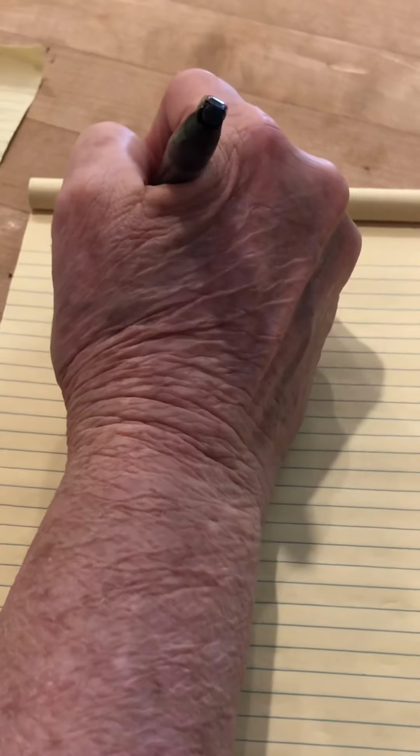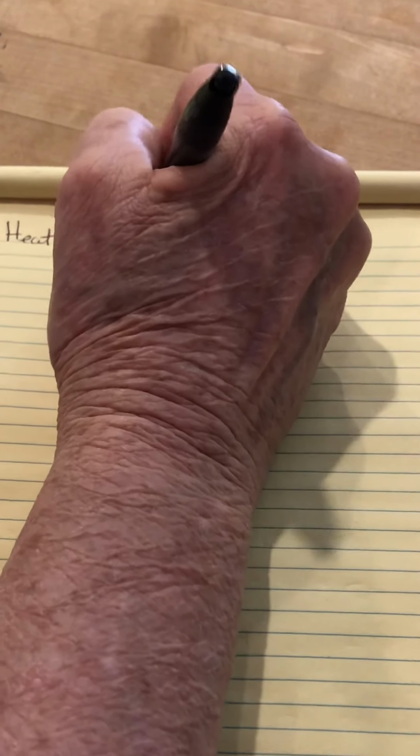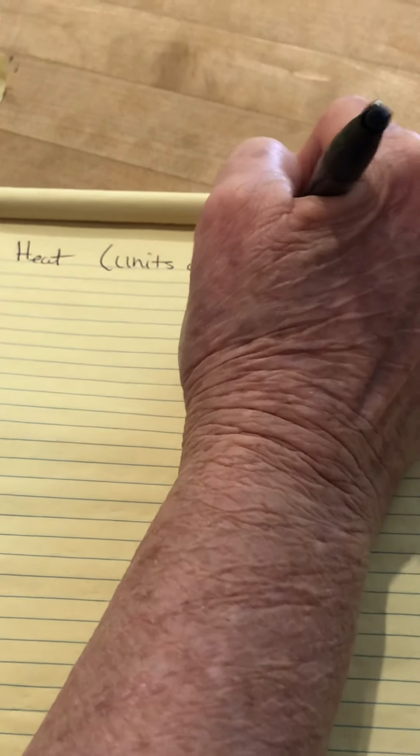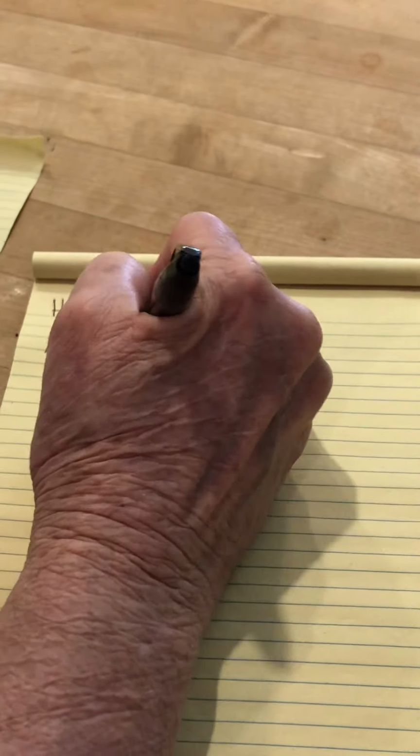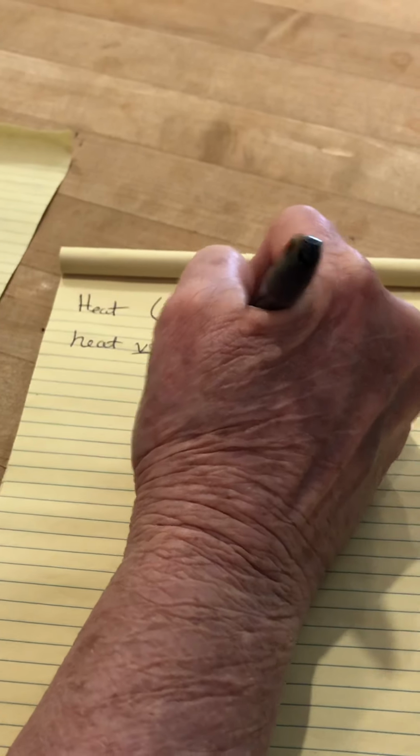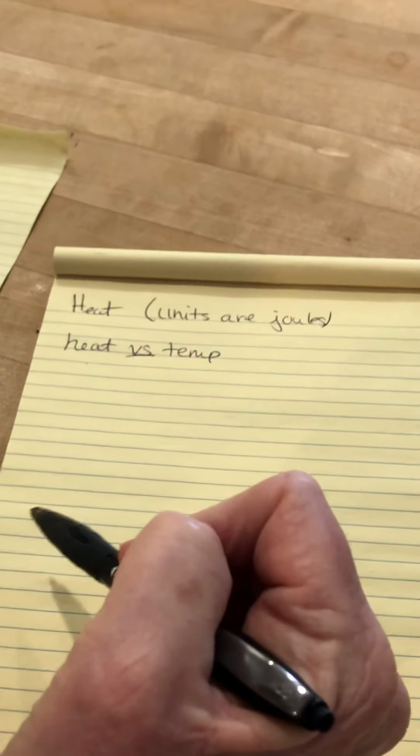So we were talking about energy a little while ago, and now we're going to talk about heat. Heat is a form of energy, and heat is measured in joules. Okay, so the units for heat will be joules. The problem is, before we start, people tend to take heat and temperature and get them confused, and they are not the same. So before we start talking about heat, let's compare heat and temperature.